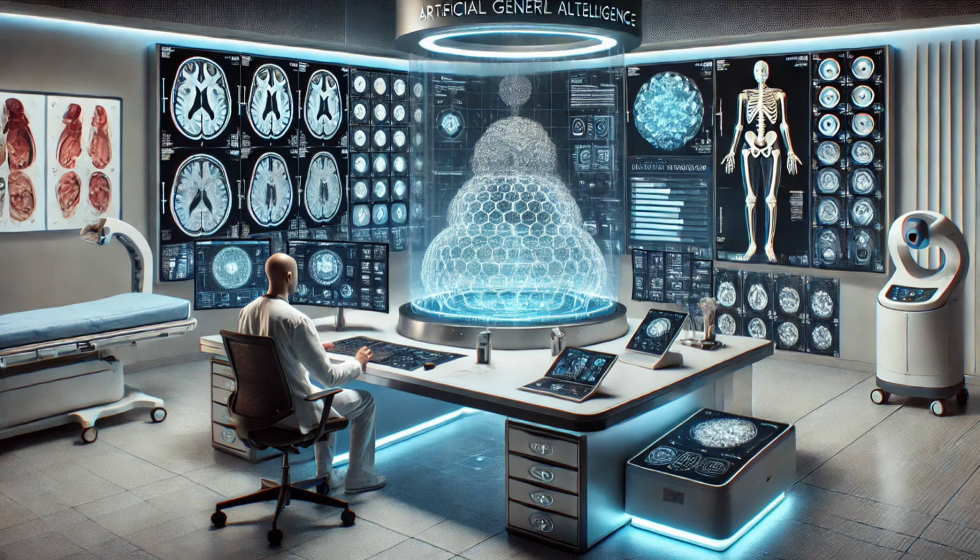That's a valid concern. It is, and it means doctors will need to adapt their communication style. Becoming more like educators. Yes, guiding patients through the information and helping them make informed decisions. So it's not about replacing the doctor's expertise. No, it's about enhancing the dialogue. Working together as partners. Exactly.